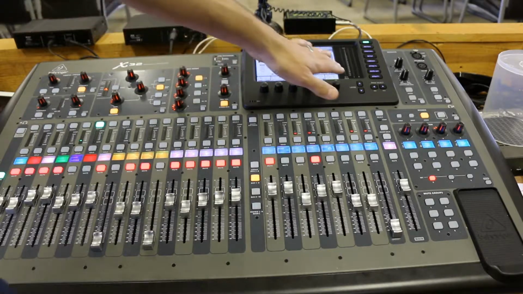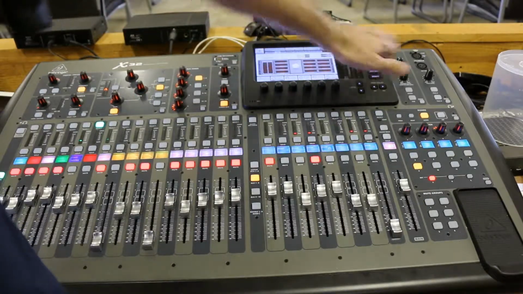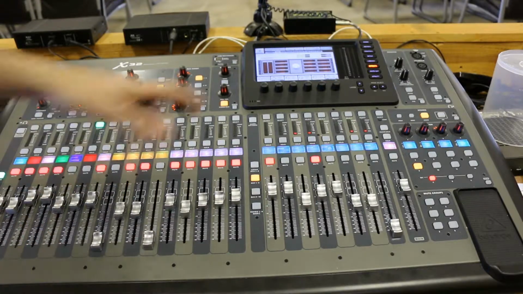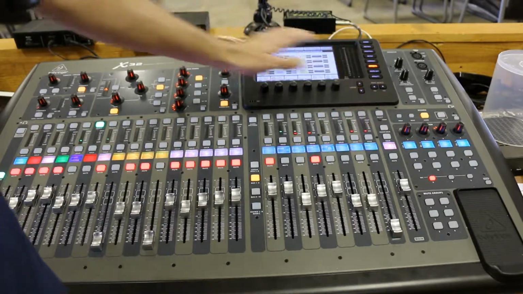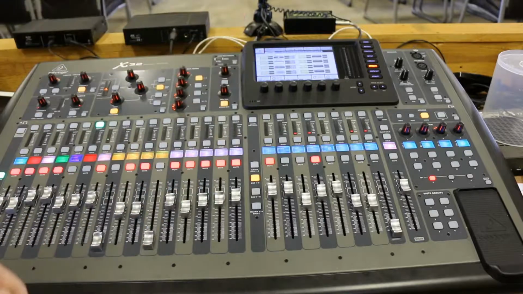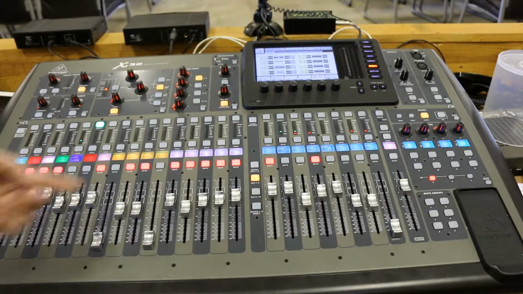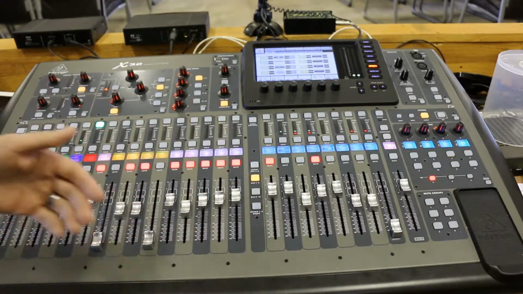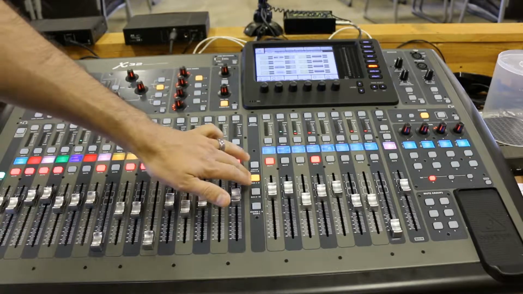The other deal is my effects. So I can go to my effects, and I can see what units I'm working with. I have different effects units. If I wanted effects, say, on this vocal mic that I'm working with, well, those also send to a fader, but they're on a different page.